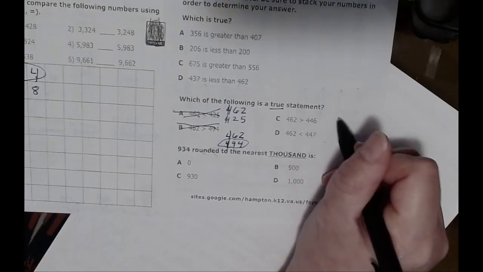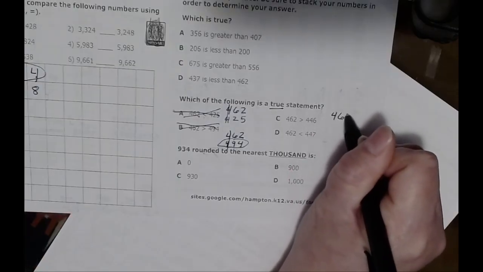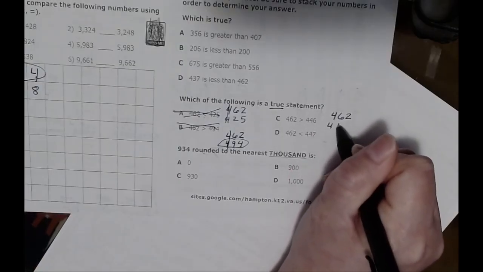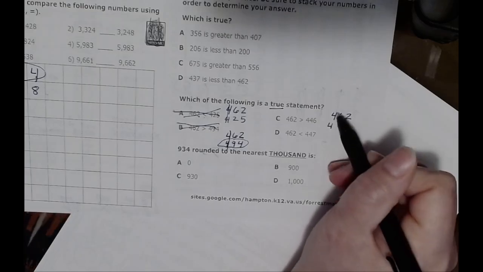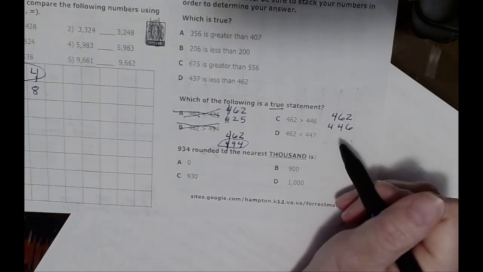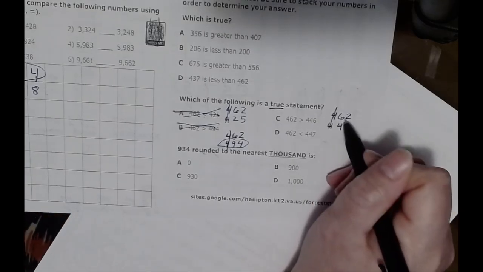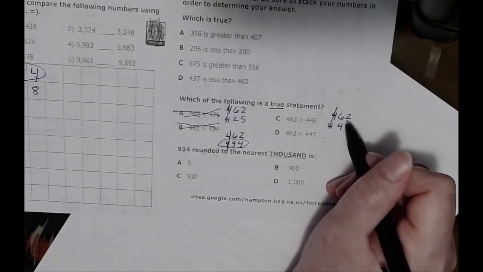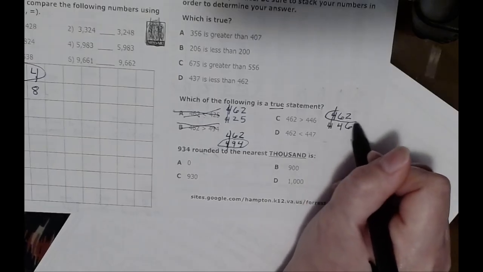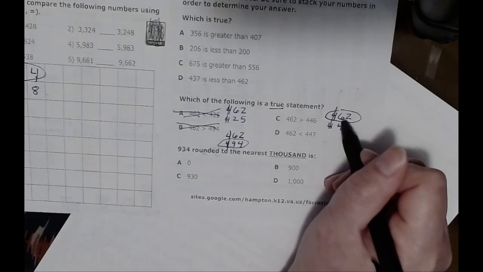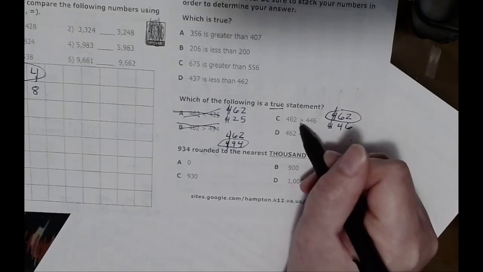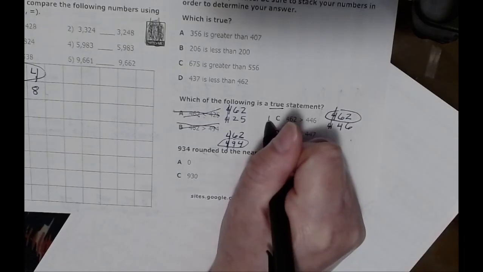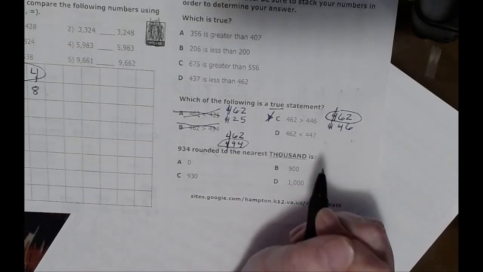If I come over to C, I have 462 and 446. Okay, in the 100 spot, I have 4 and 4. Same or different? Those are the same. 6 and 4, same or different? Those are different. Which is bigger? The 6. I'm going to circle my number. Is 462 the one being eaten by the alligator mouth? Well, yes, it is. So I'm just going to put a star because I'm pretty sure that's my true statement.